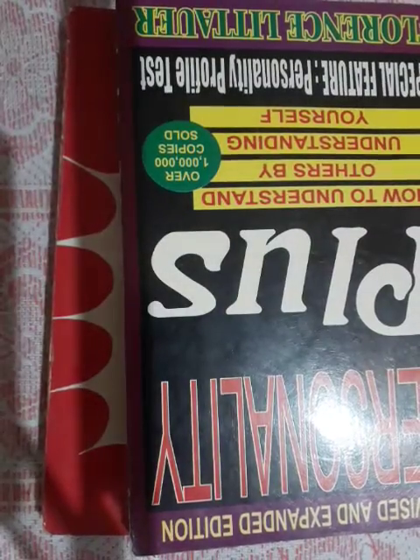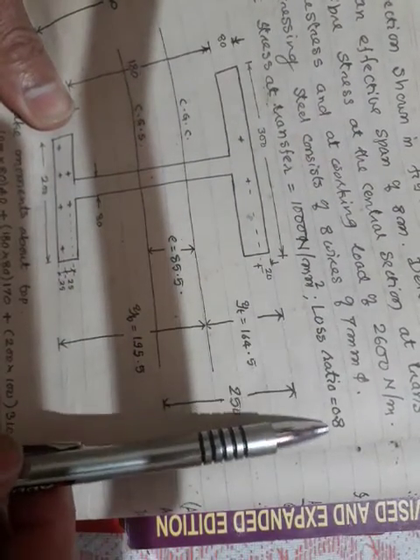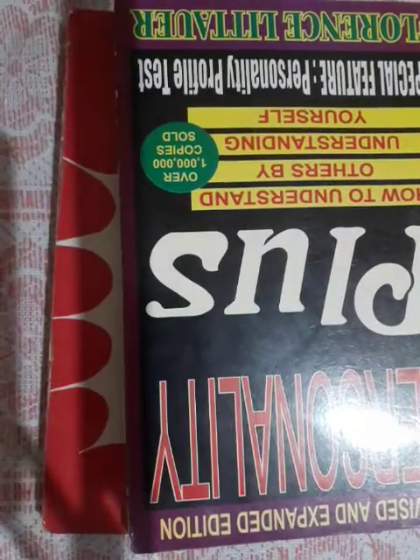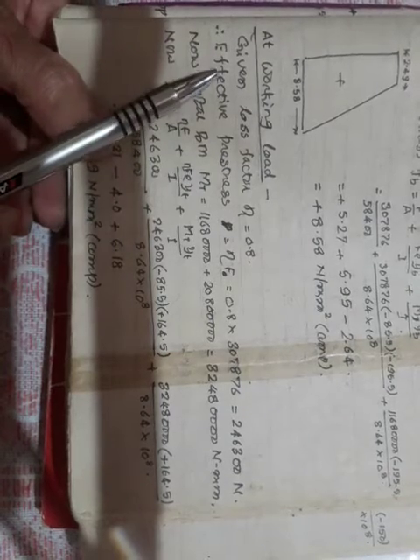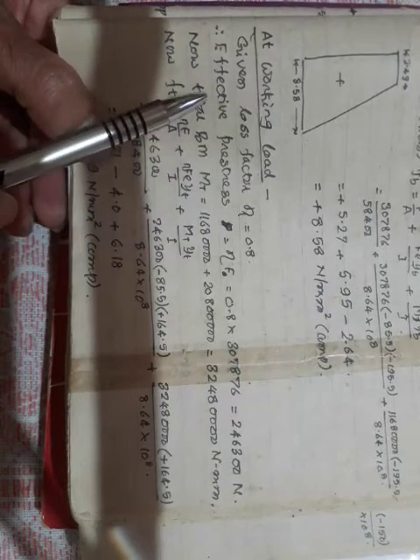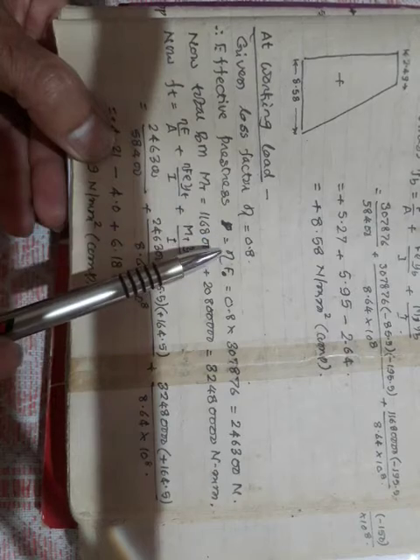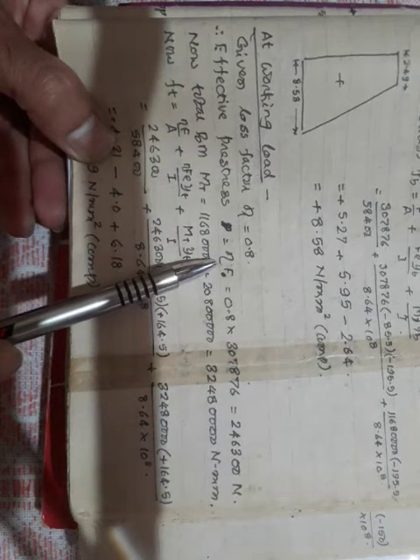In the problem he has given the loss ratio eta as 0.8. So now I want to find out the effective pre-stress. In the last class you have seen effective pre-stress is given by eta times initial pre-stress.